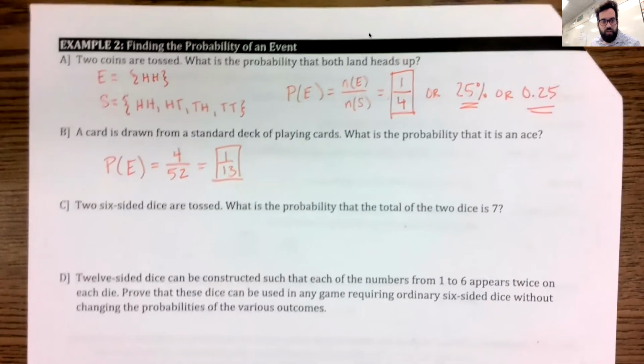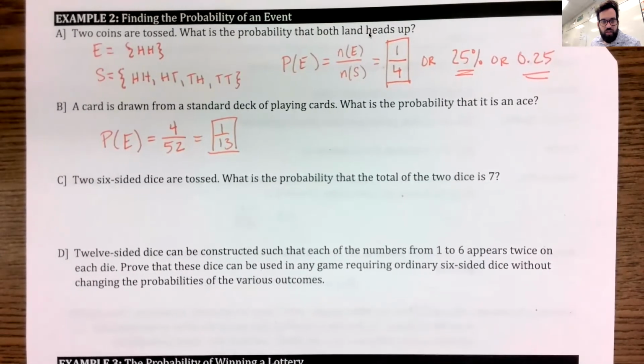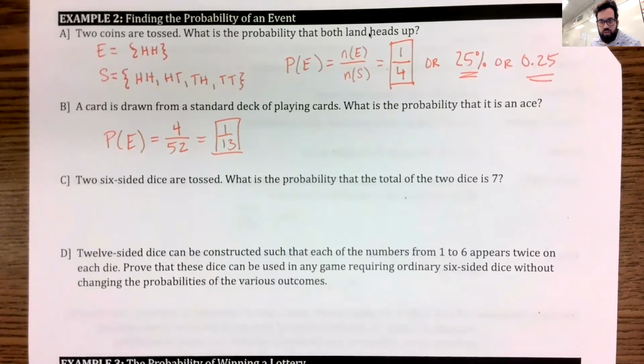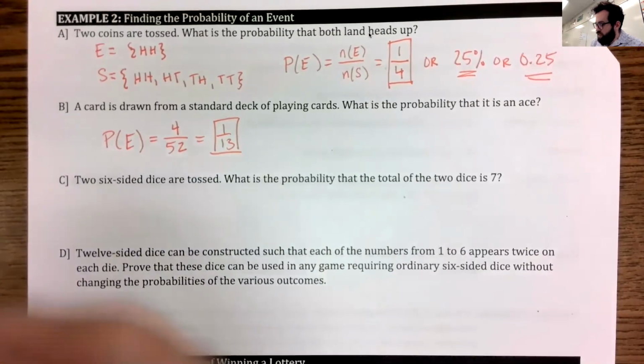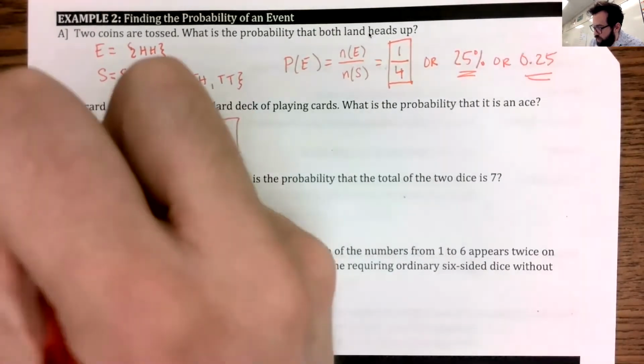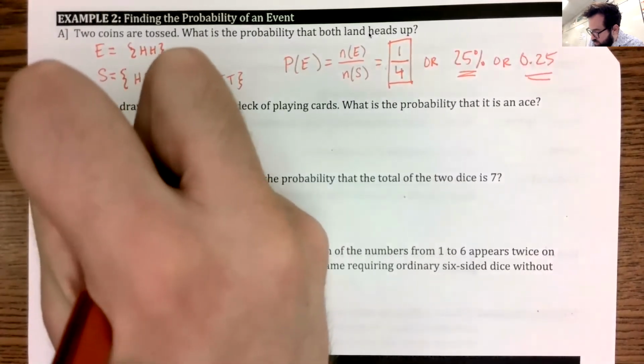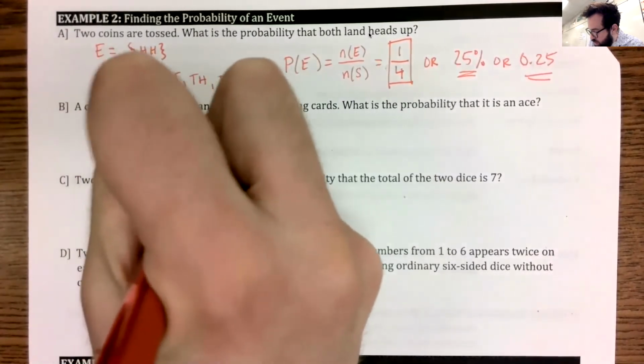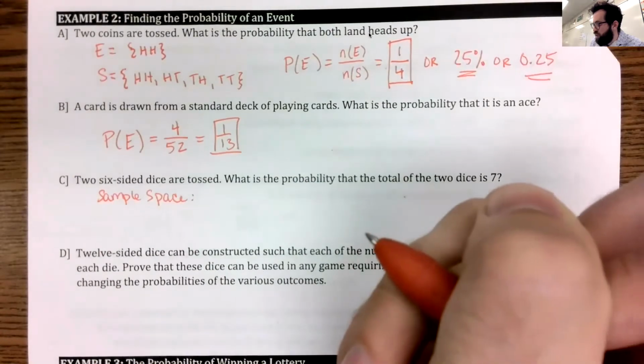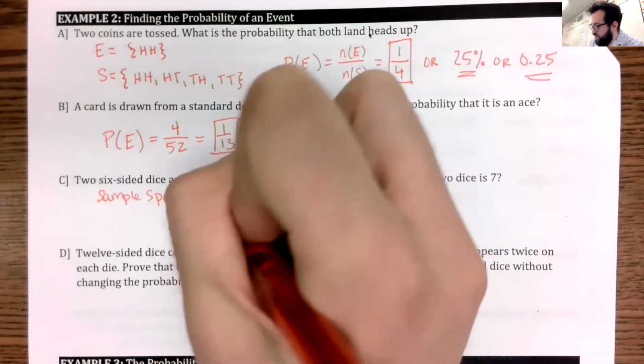Letter C, 2 6-sided dice are tossed. What is the probability that the total of the 2 dice is 7? So first of all, we have to figure out the sample space. So the total possibilities, and we're going to use some of our concepts from our previous lessons.